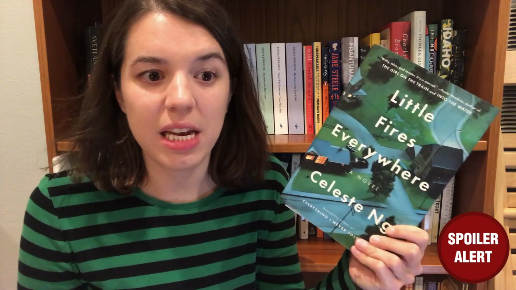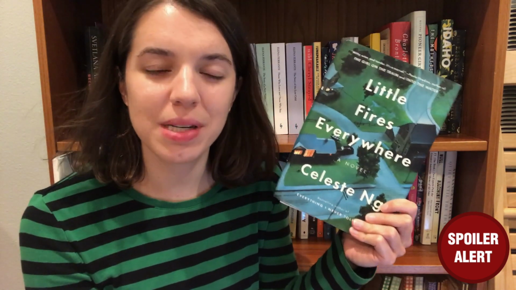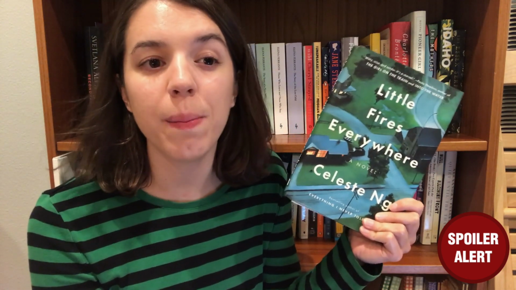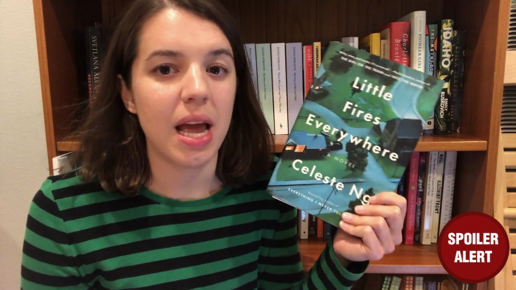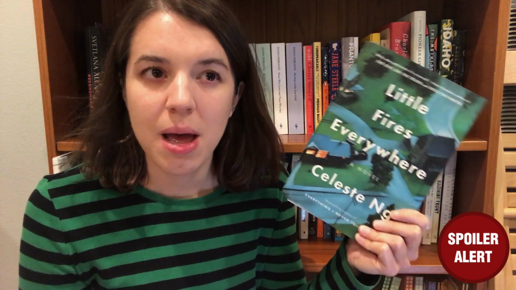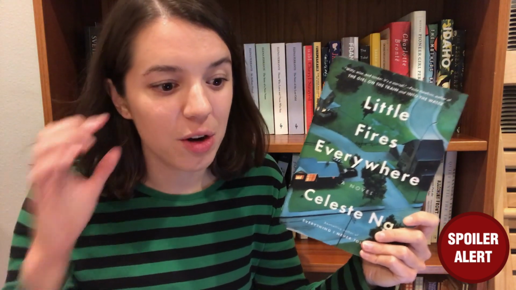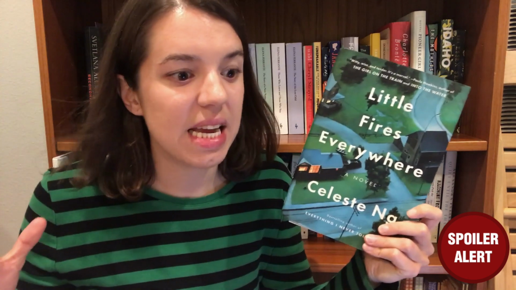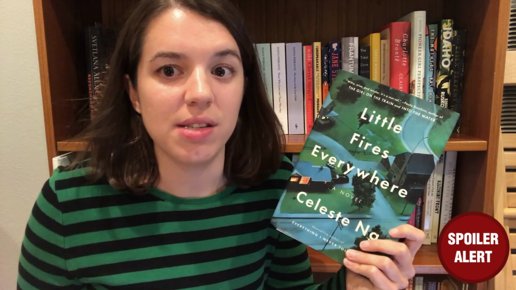On a kind of related note, this book talks a little bit about abortion. It's kind of presented as this weight that a woman has to carry for the rest of her life. I don't think this book was anti-abortion, but again, Celeste Ng has some kind of weird ideas about motherhood, and she's really fixated on motherhood and women's like roles as mothers.